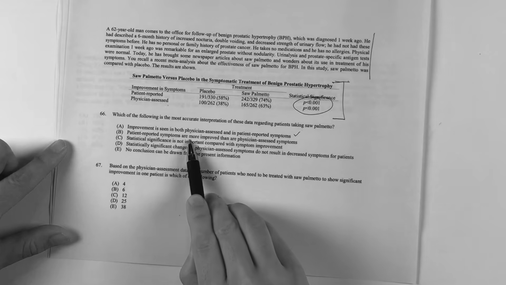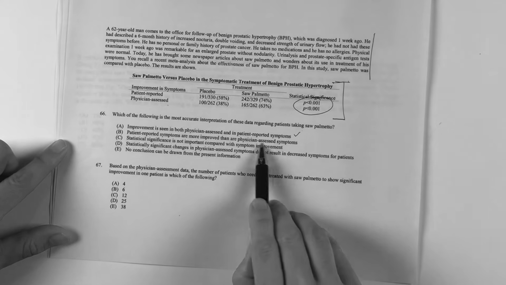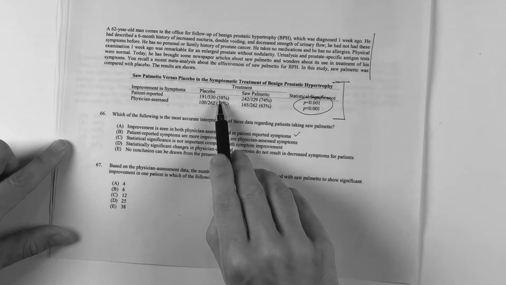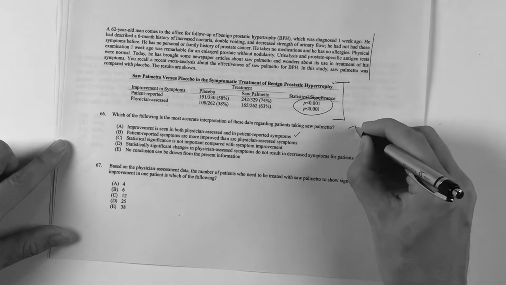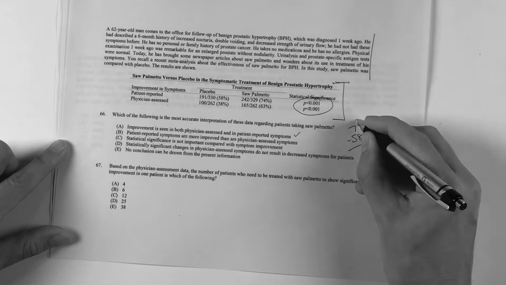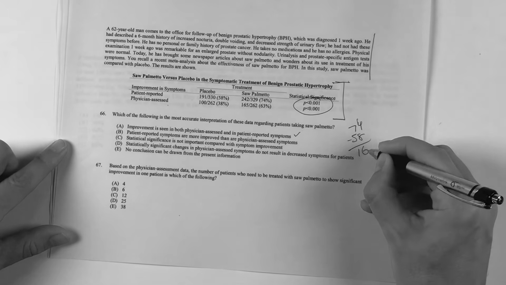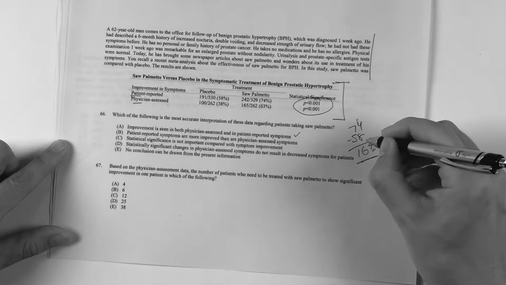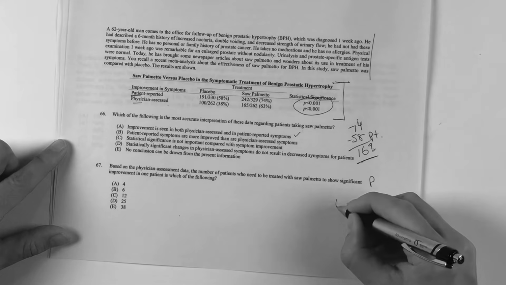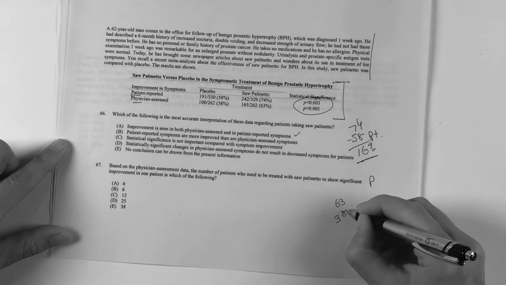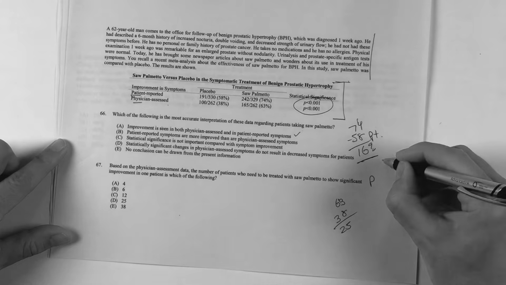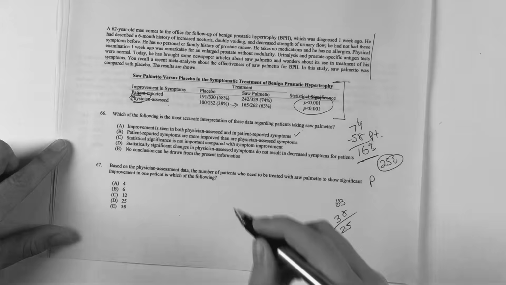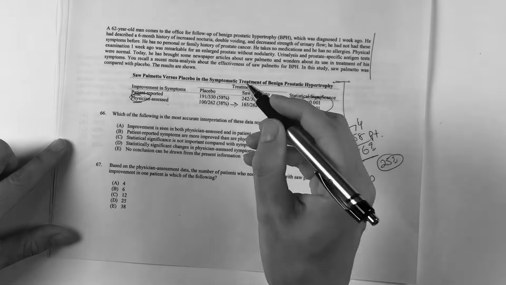Patient reported symptoms are more improved than physician. So are they saying that the patient improved more than the physician? Well, the numbers are a little higher, but what was the actual difference? If I did 74 minus 58, that's 16, so there was a 16% change in the patient one, and then the physician one, the difference from 63 to 38 is 25. So actually there was a bigger change in the physician one than the patient one. So we definitely know it's not that one.